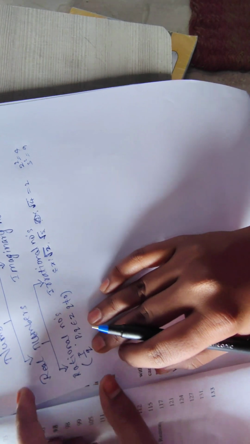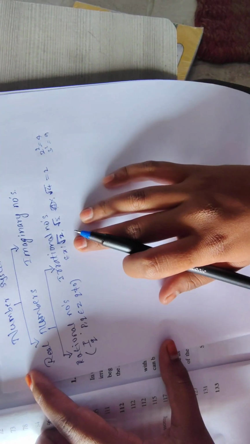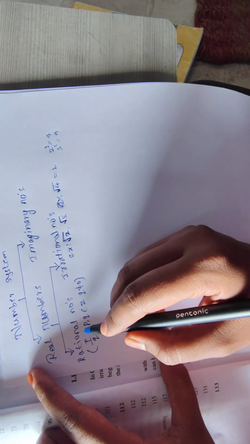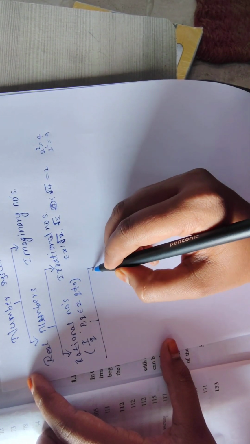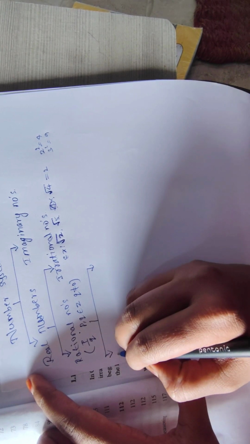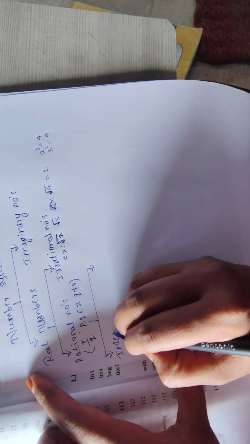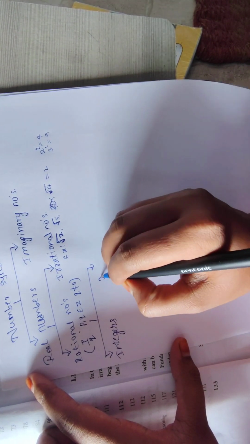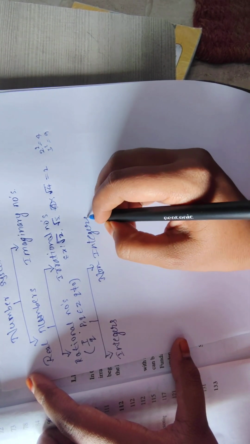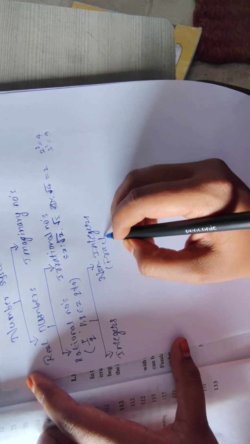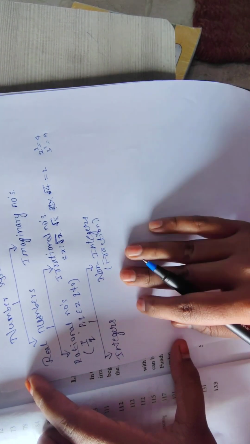Okay, so again these rational numbers are further classified into integers and non-integers. Non-integers in the sense fractions. Yes or no?